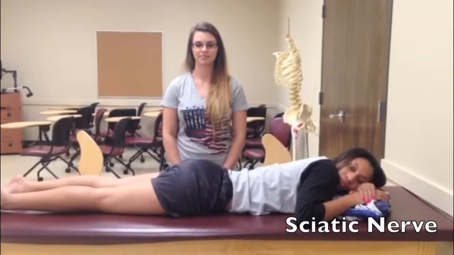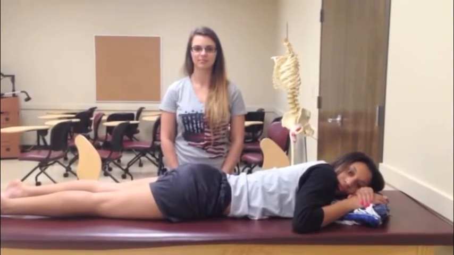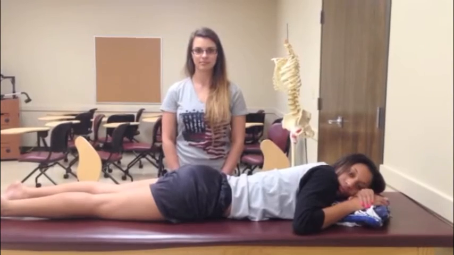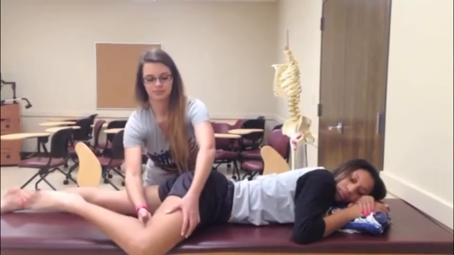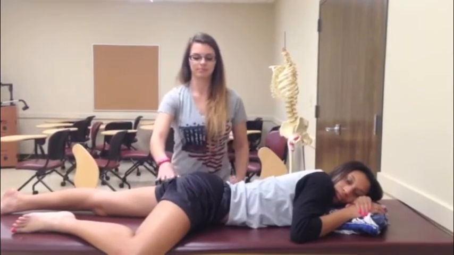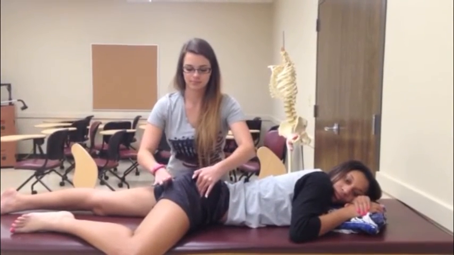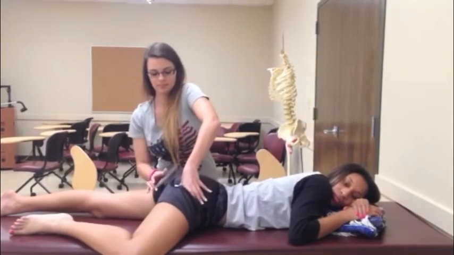To palpate the sciatic nerve, have your patient prone. Have your patient flex the hip. Locate the ischial tuberosity and greater trochanter. Palpate between these landmarks for the pathway of the sciatic nerve.